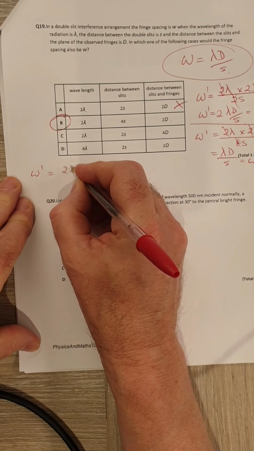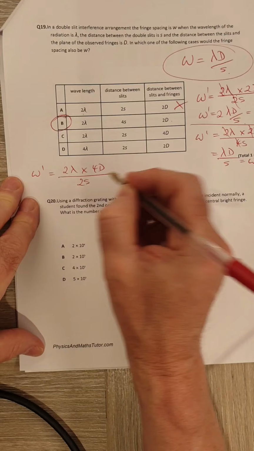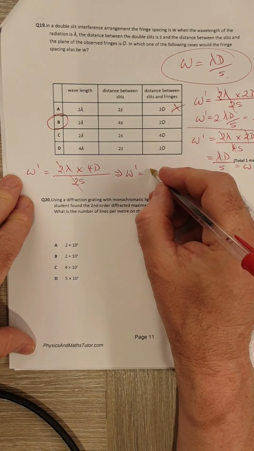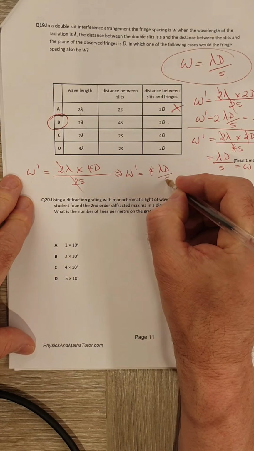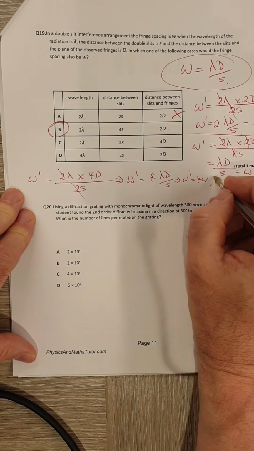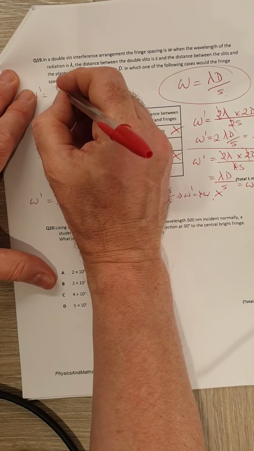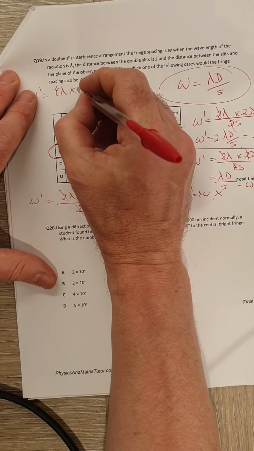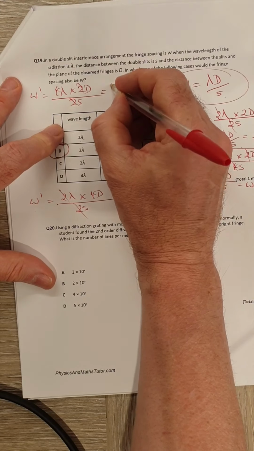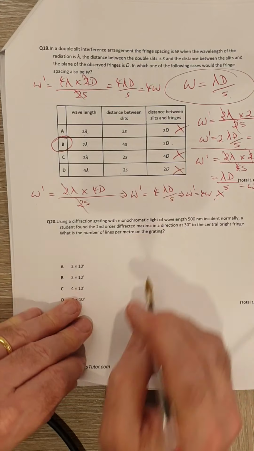So for C, I've got 2 times the wavelength times 4 times the distance divided by 2 times the slit separation before, so that gives me 4 times the original value, so that's not true, that one's not true. And then for D, I've got 4 times the wavelength times 2 times the distance to the screen divided by 2 times the slit separation, which again gives me 4 times the original, so that's not true, so the answer is B.